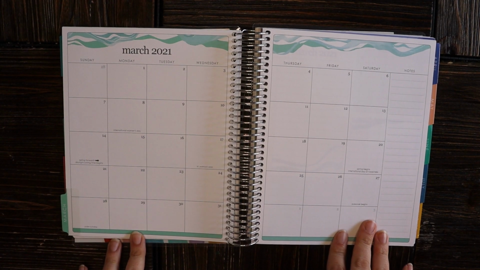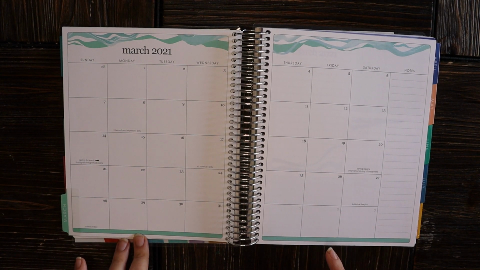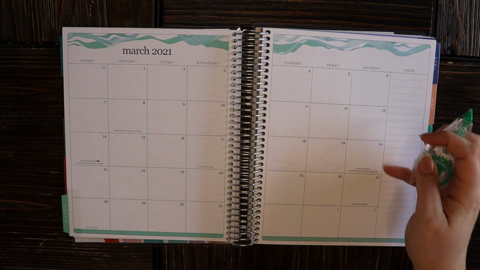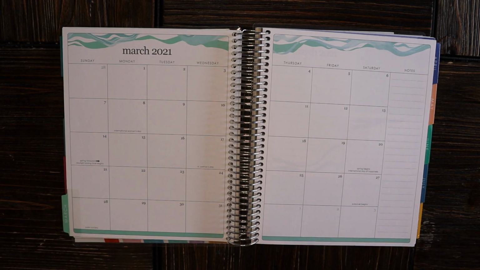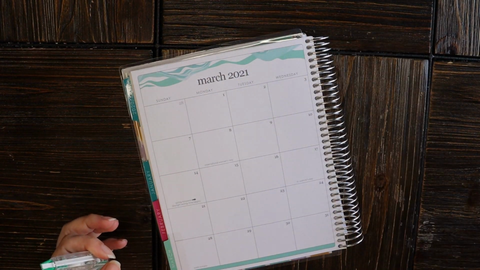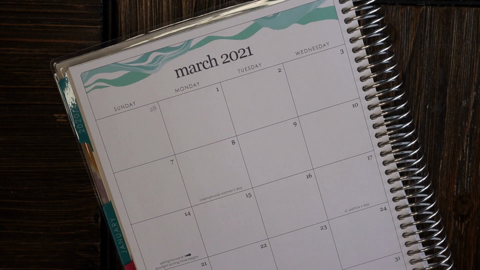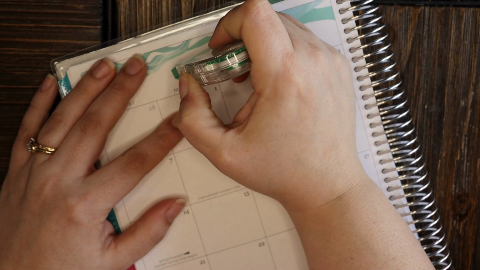I like to redate my calendar and have it be a Monday start, and so when I do that, all of these holidays will be on the wrong days, so I need to just go ahead and white those out so that I don't have to worry about it and so I don't confuse myself. I'm going to go ahead and fold my folder in half here, zoom you guys in just a little bit, and we're going to get to whiting things out.